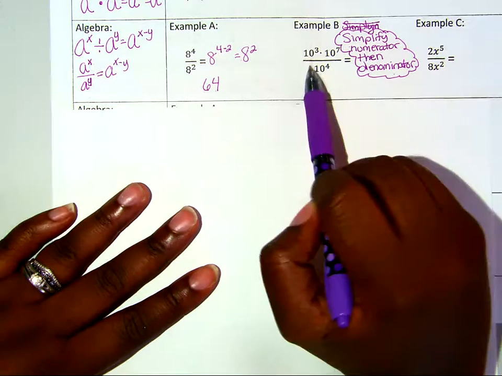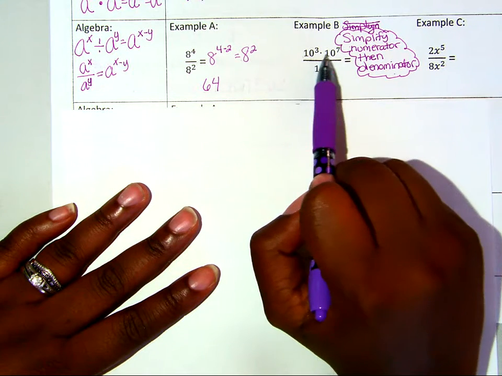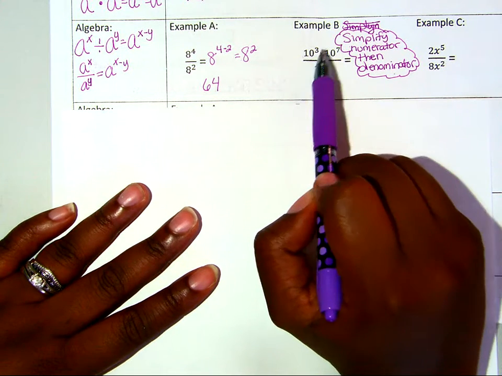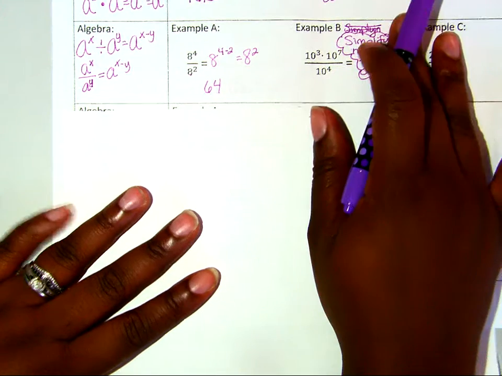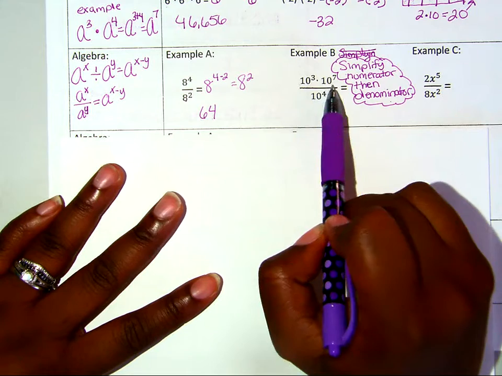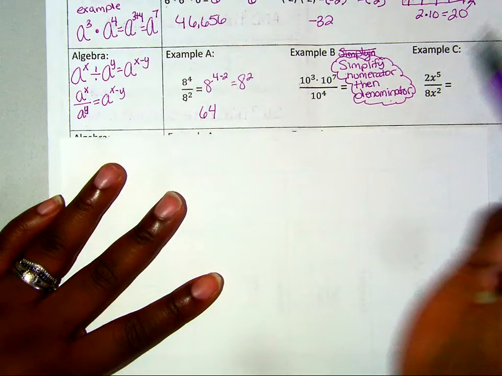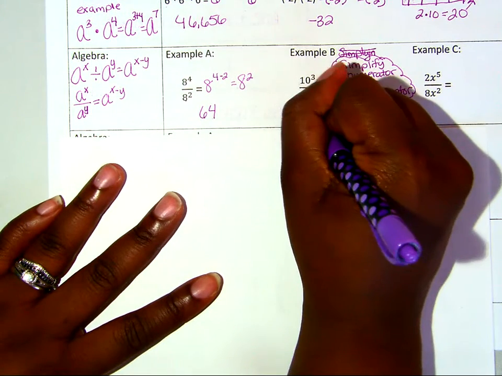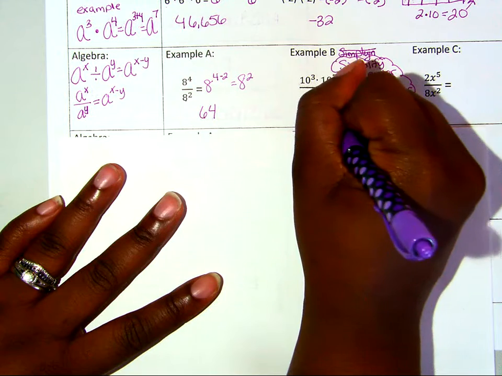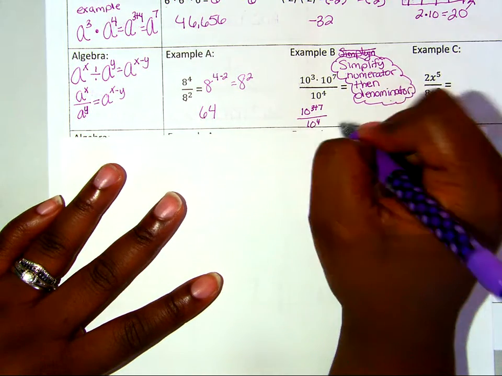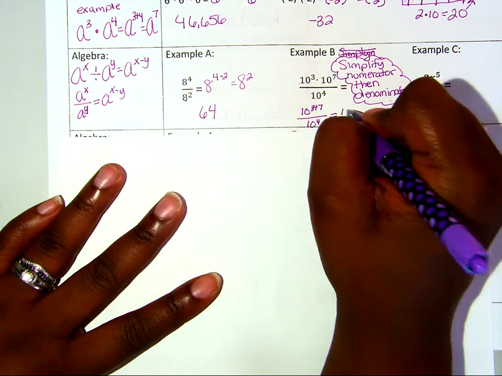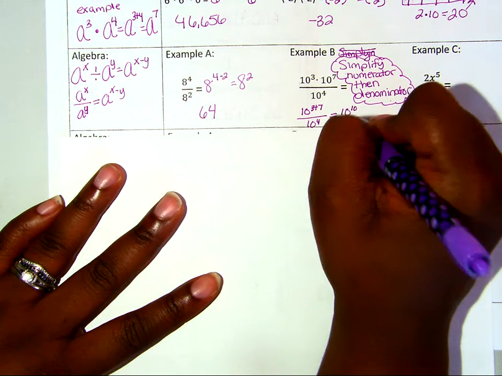So here, if I look just at the numerator, I have 10 to the third times 10 to the seventh. If I remember this rule up here that we just did, they have the same base as this multiplication. So that's going to be 10, 3 plus 7, over 10 to the 4th. So I have 10 to the 10th over 10 to the 4th.